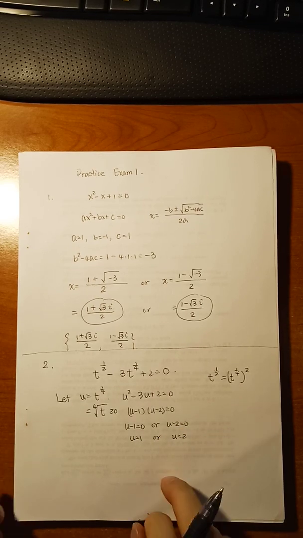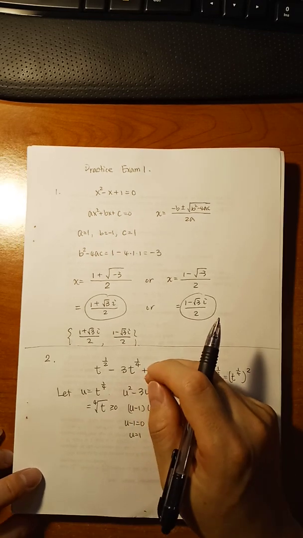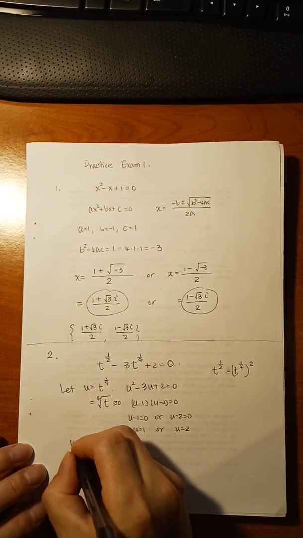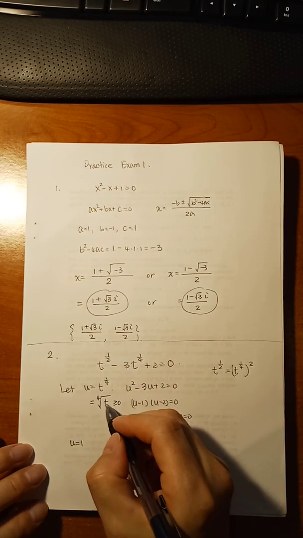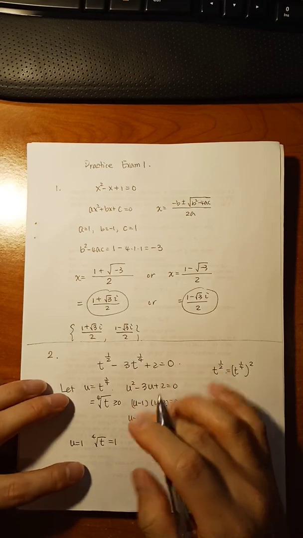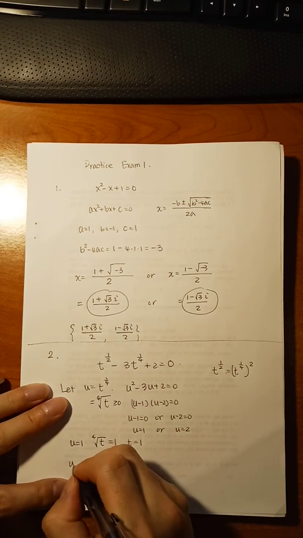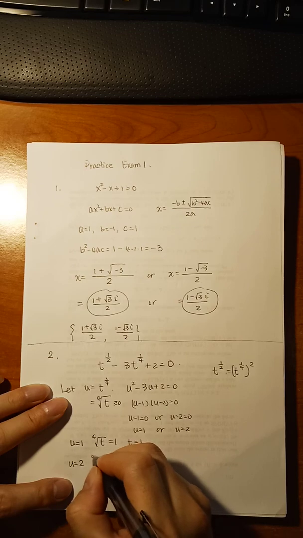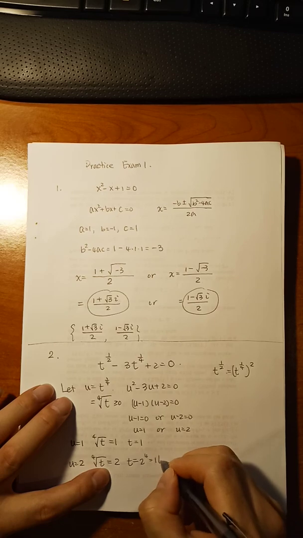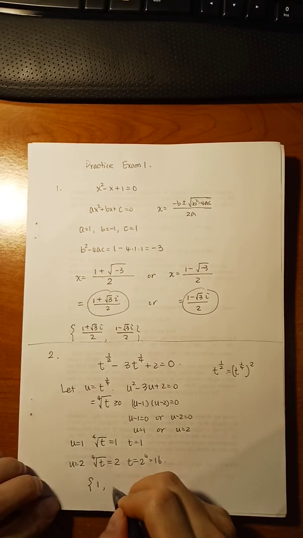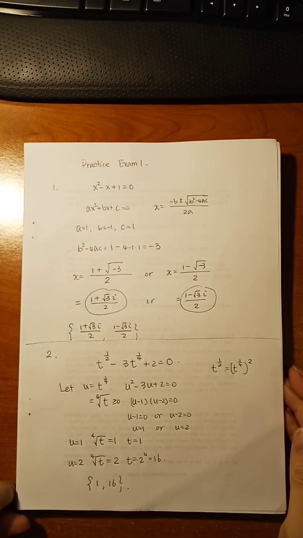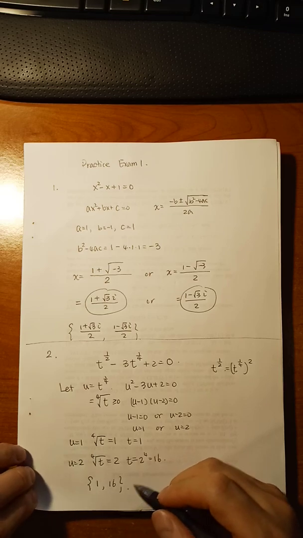Okay, so this is not the final answer because the original question is in terms of t. So you have to use t instead of u. u is 1. u is the fourth root of t. So the fourth root of t is equal to 1. You take the fourth power of both sides, you get t equal to 1. And u is equal to 2, then the fourth root of t is 2. Then you take the fourth power, 2 to the 4 is 16. So the solutions are 1 and 16. Okay, so the solution of the second problem is 1 and 16.